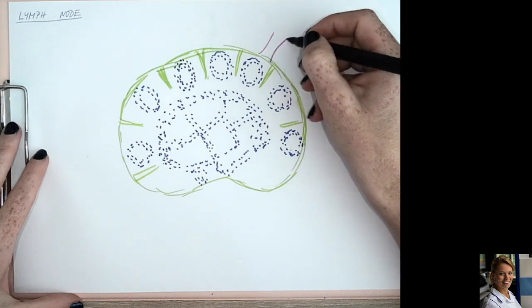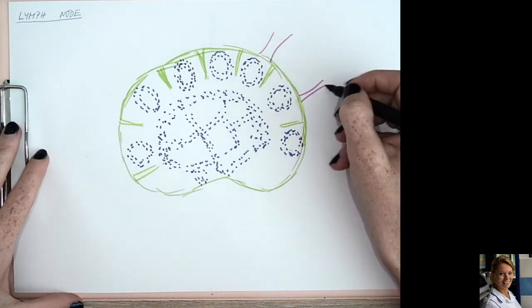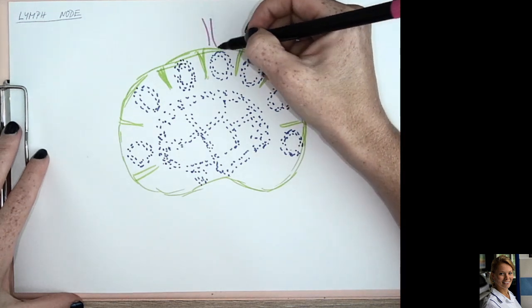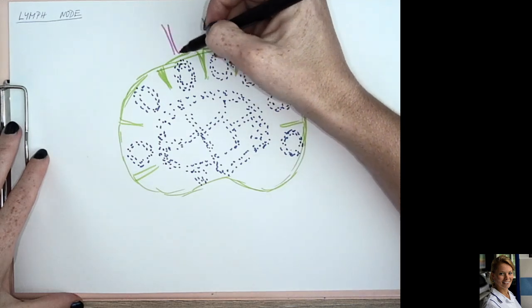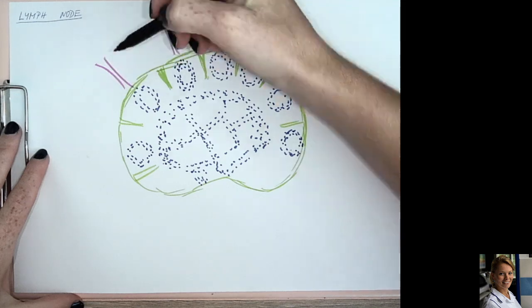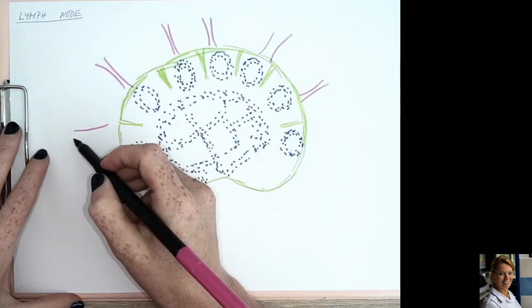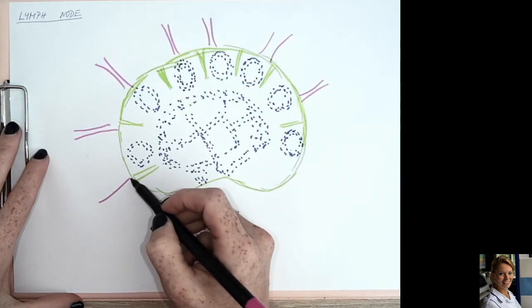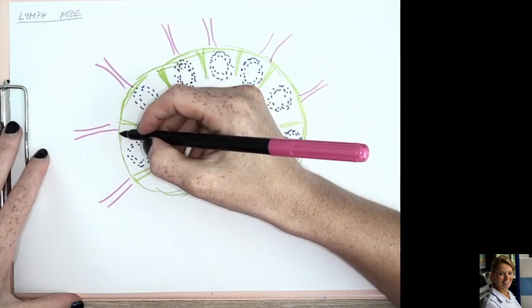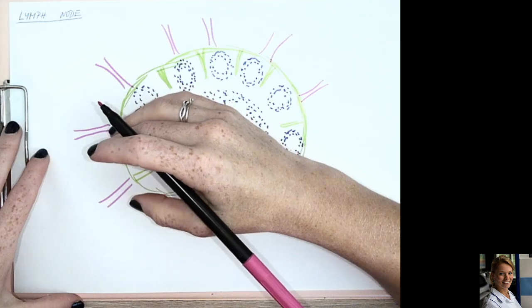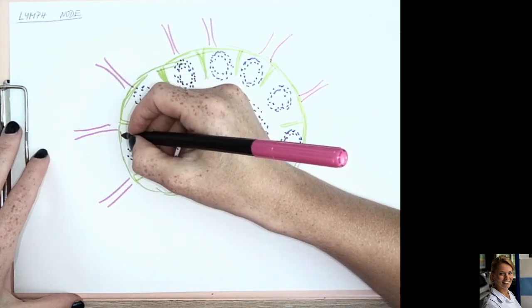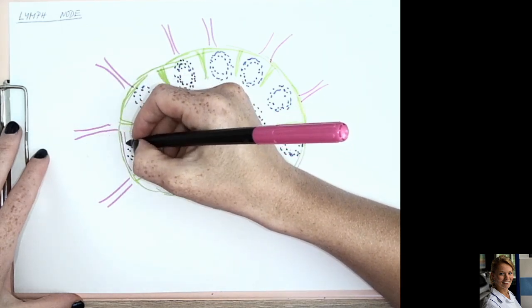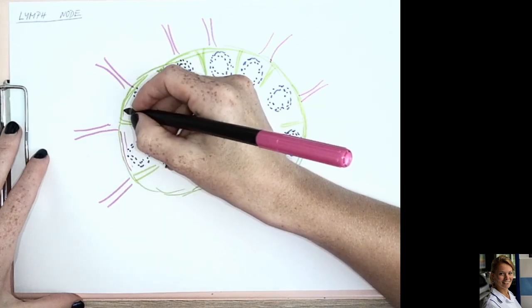So this is the afferent lymph vessels which penetrate the capsule, and below the capsule it's a subcapsular sinus.